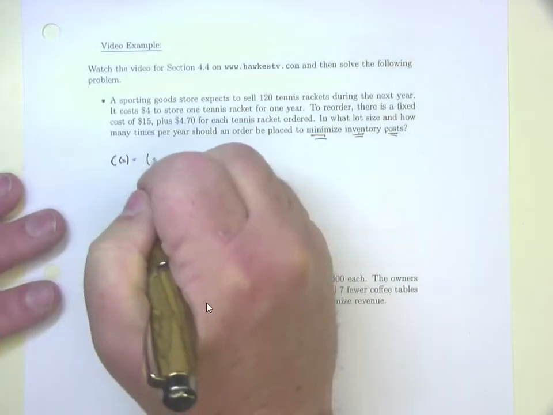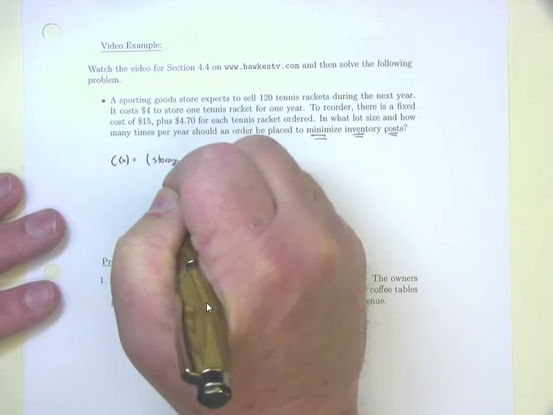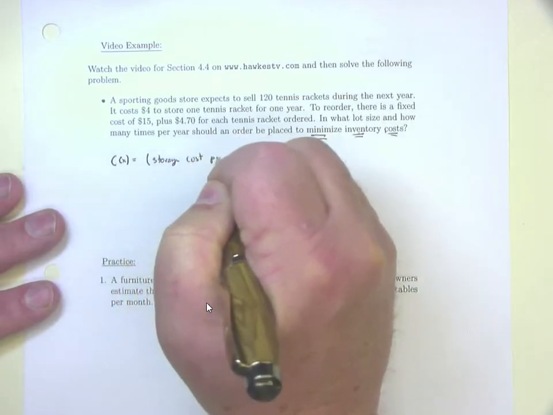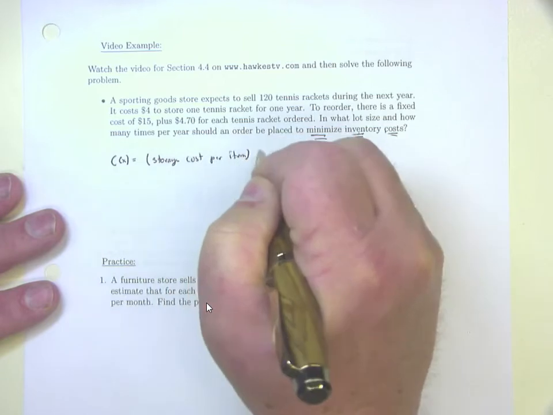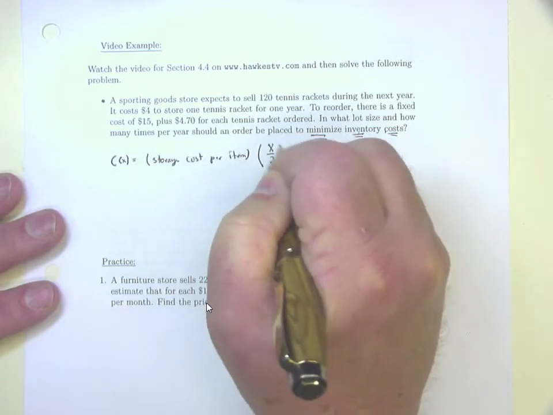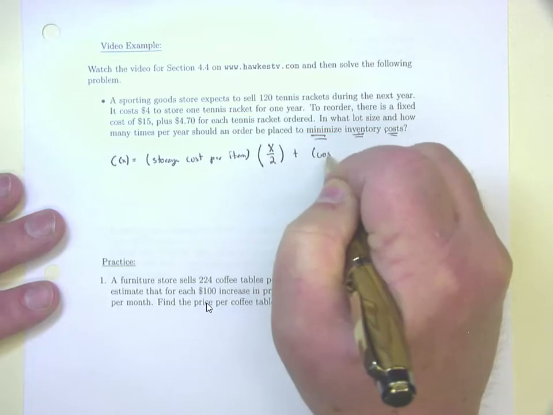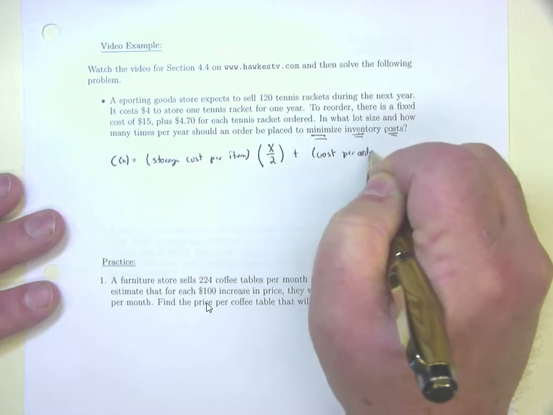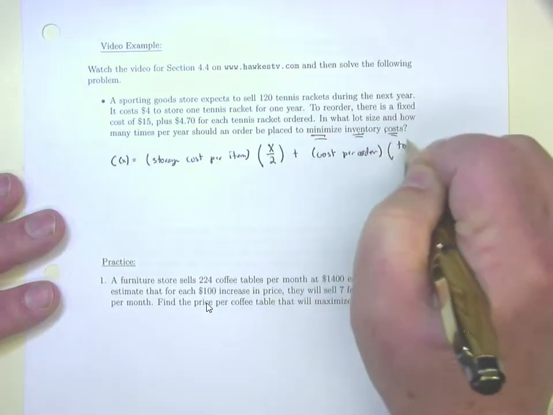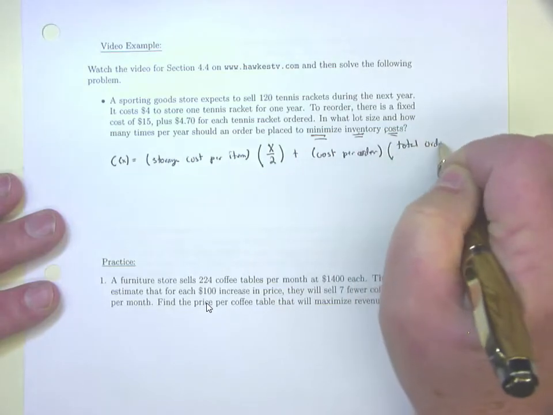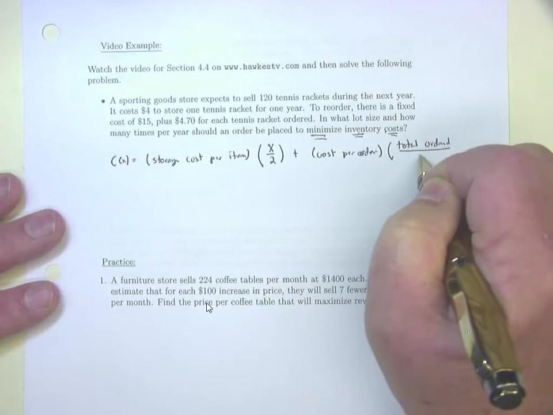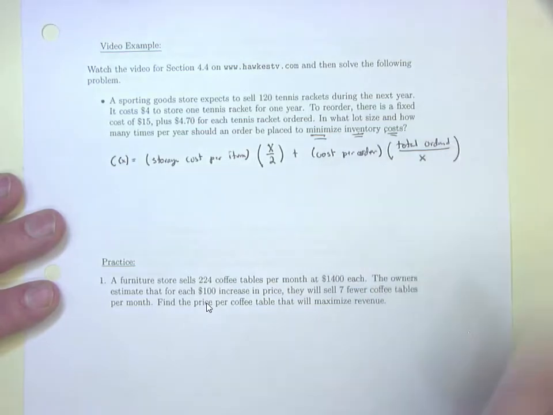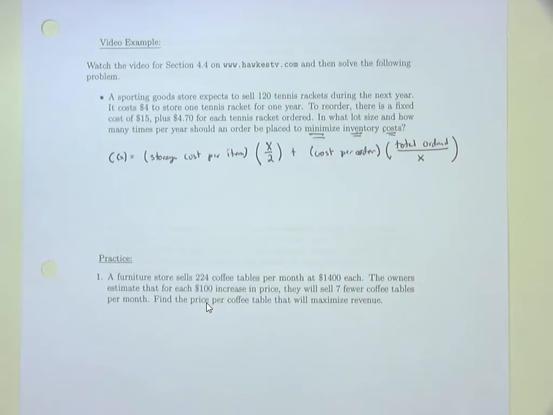It was the storage cost per item times X divided by 2 plus the cost per order times total ordered divided by X. Just recopy the formula we wrote down before. And remember, X is your lot size, how many you're actually going to have on hand, okay?